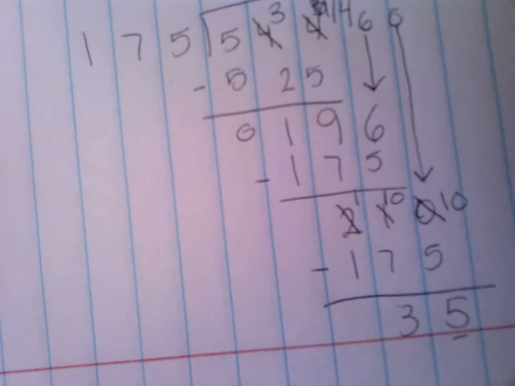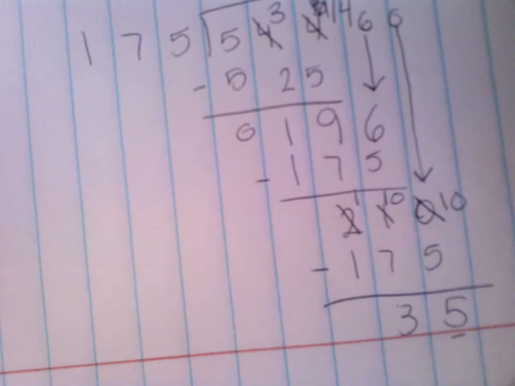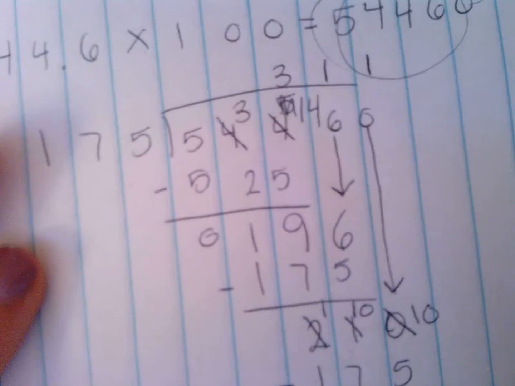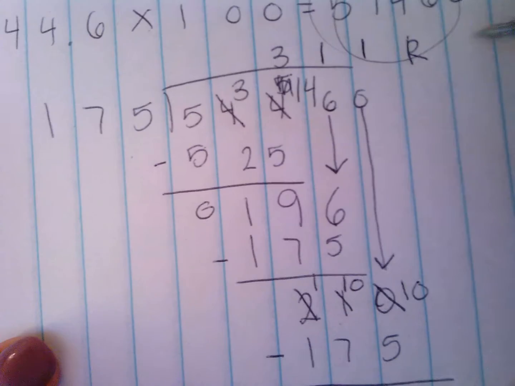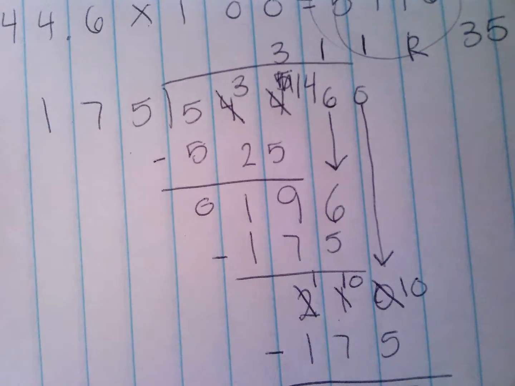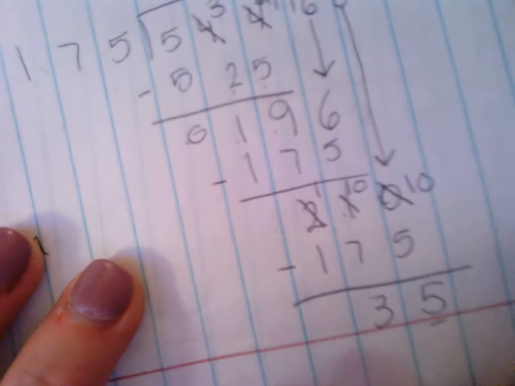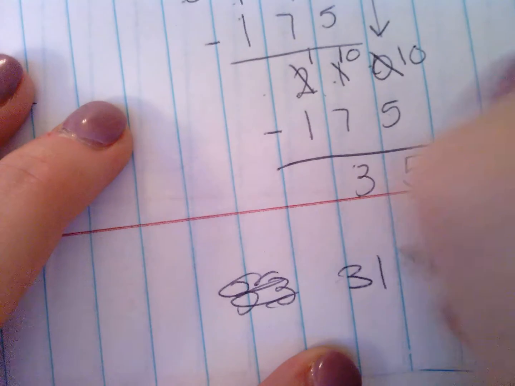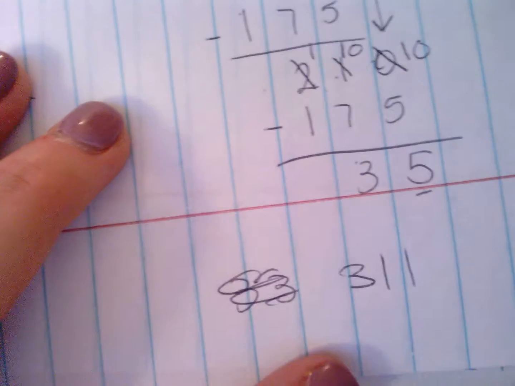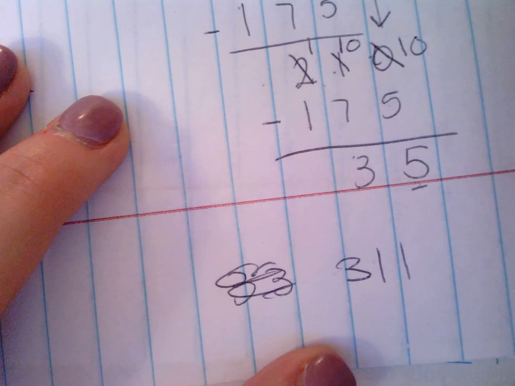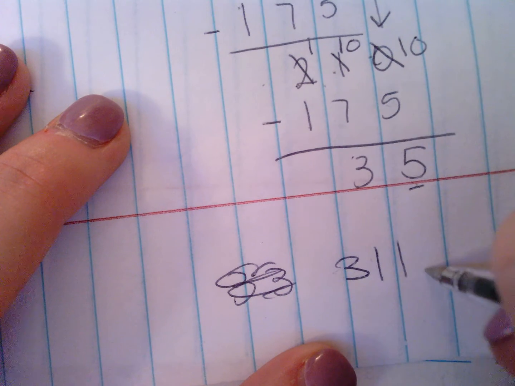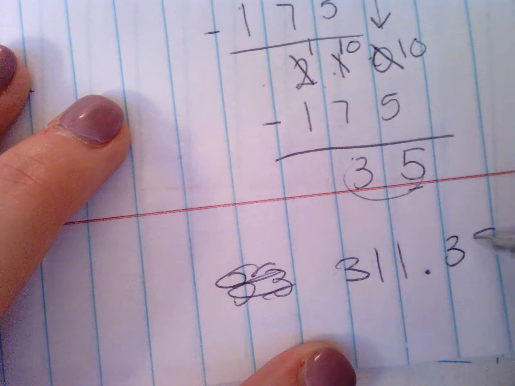0 minus 7 you can't do. You need to borrow. So this becomes a 10. 10 minus 7 equals 3. 1 minus 1 equals 0. So this becomes 311 with the remainder of 35. Since there is still a decimal point, this would be a point because it's a remainder 35.